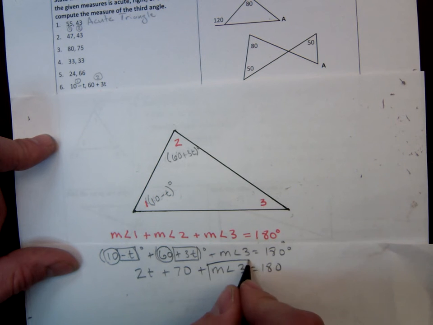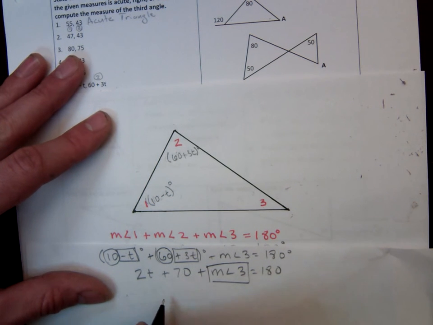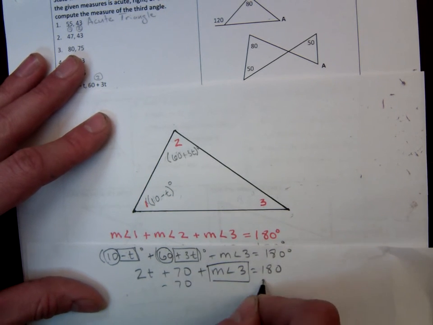Keeping in mind that, again, I'm solving for the measure of angle 3, I need to get rid of everything else. I'm going to go ahead and subtract the 70 first.